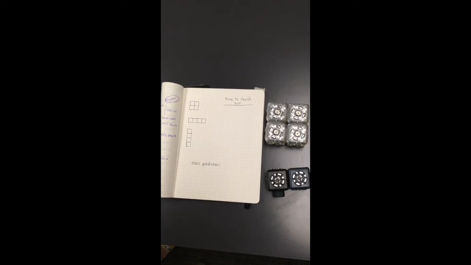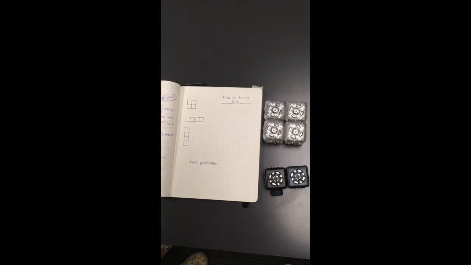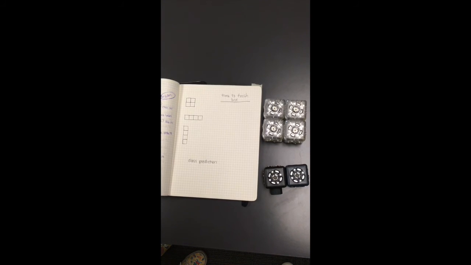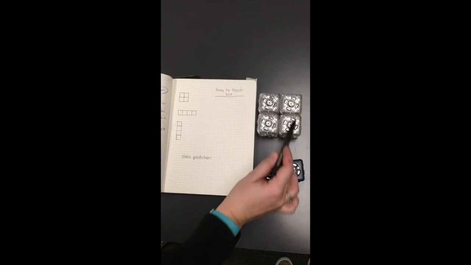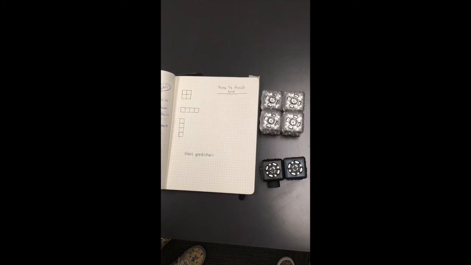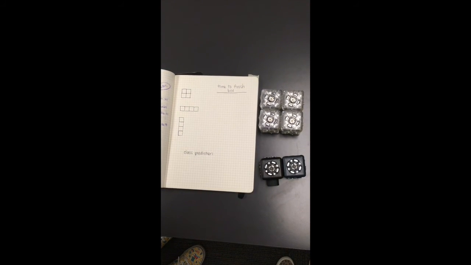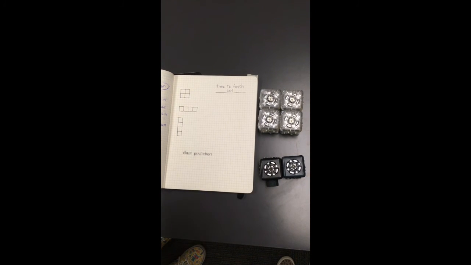This is a demonstration of how to use Cubelets to apply both math and science standards for first and second grade. We know that in first and second grade we're dealing with rectangles and squares. So we'll be dividing these into different fractions, talking about how to talk about those fractions, and then actually doing a little mini experiment with these shapes.